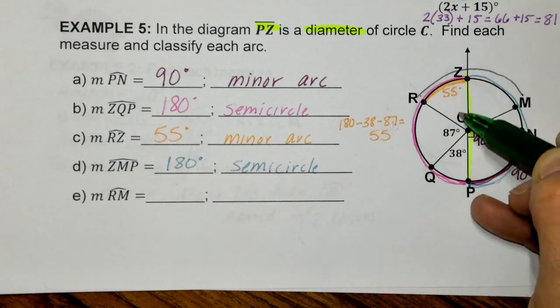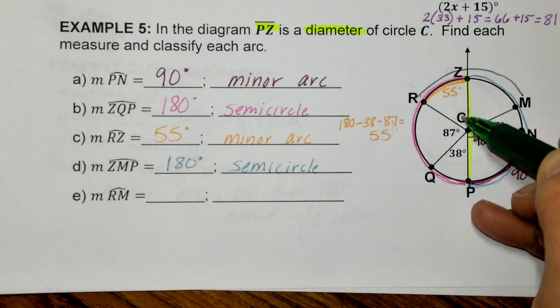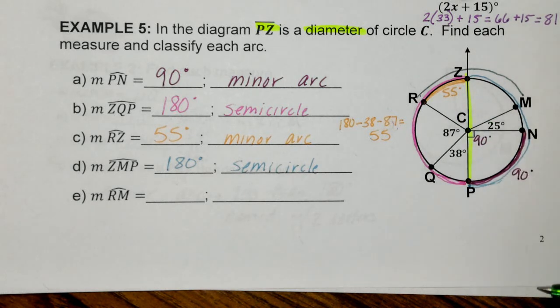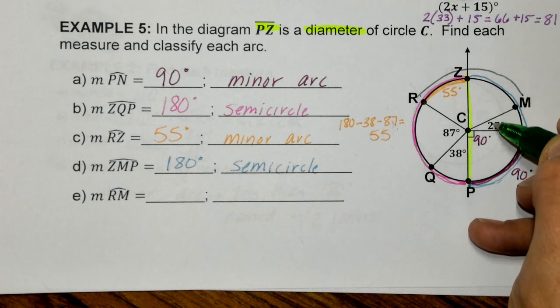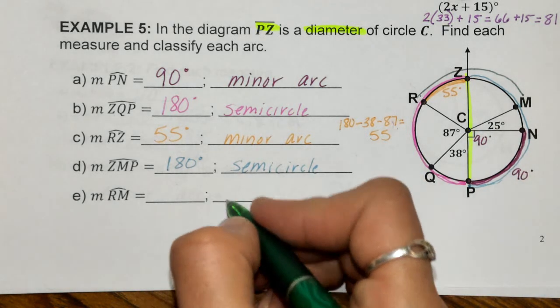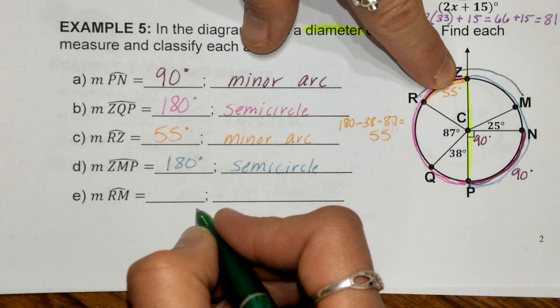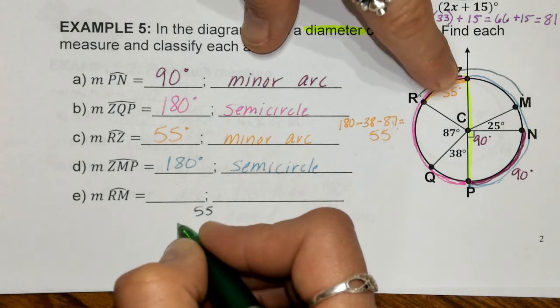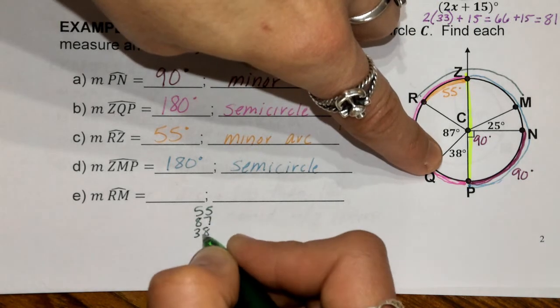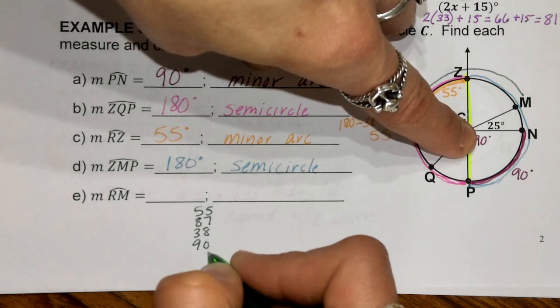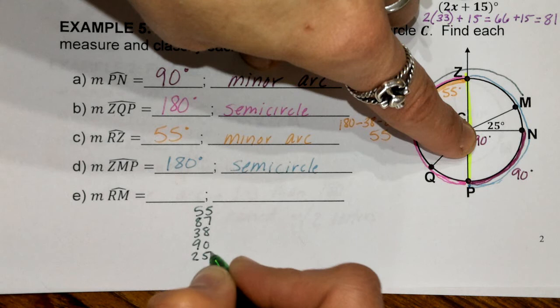We know all of our central angles, 55, 87, 38, 90, and 25. All the central angles together is that magic number 360. So let's add up what we have and subtract it from that 360. So we're going to take that 55 plus the 87 plus the 38 plus that 90 plus that 25.